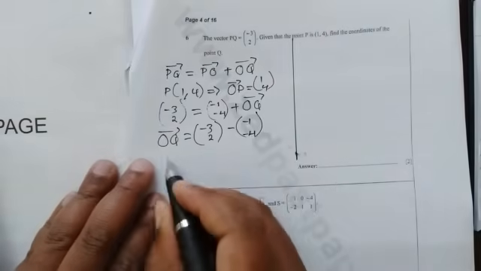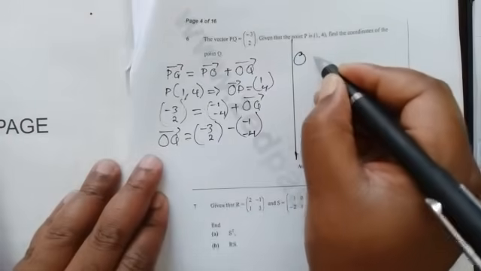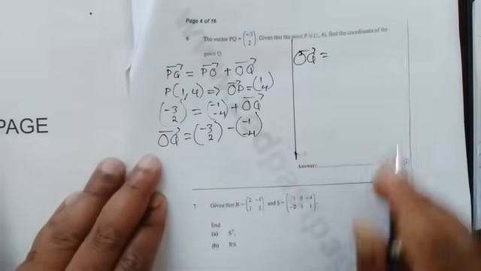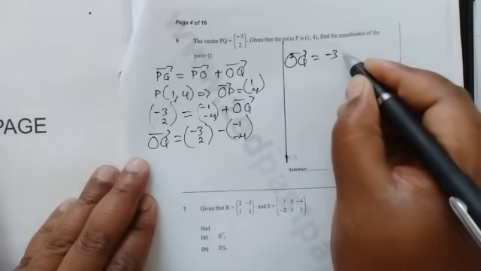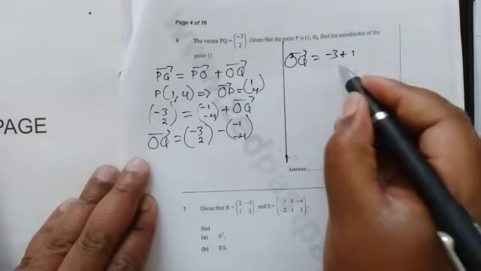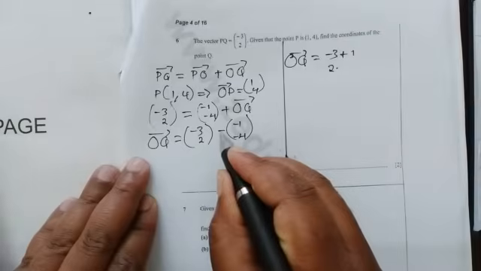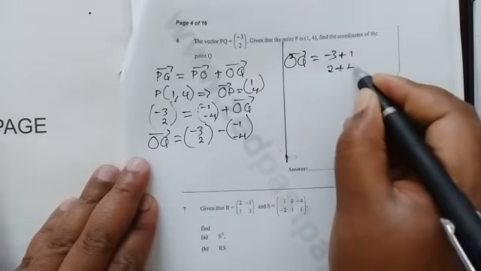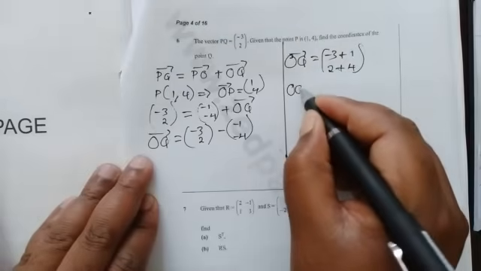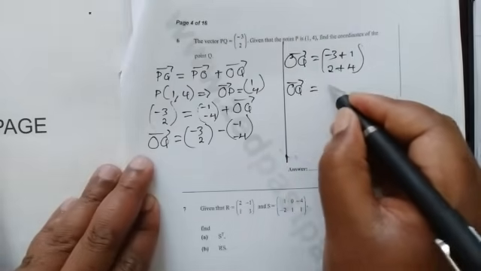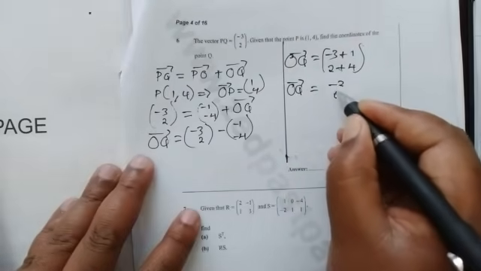So our vector OQ is equal to negative 3, negative of negative, positive 1. Then 2, negative times negative, positive 4. Take note. So OQ is equal to negative 2, 6.